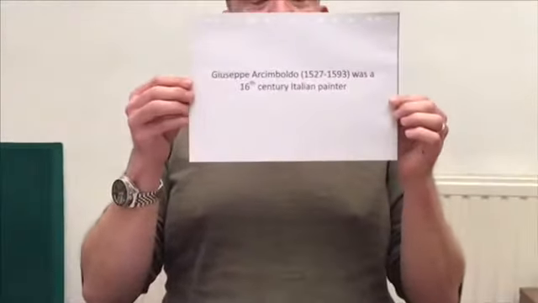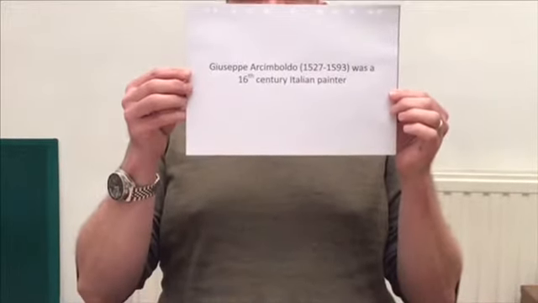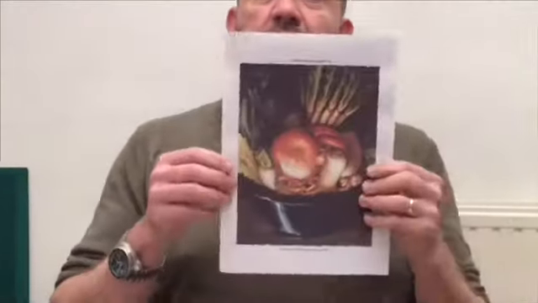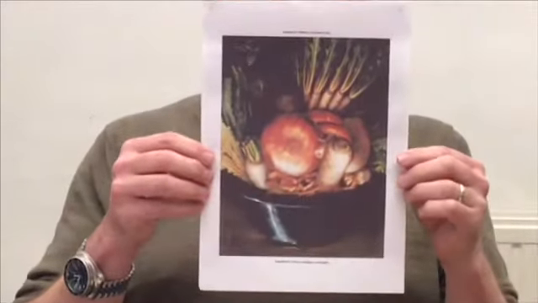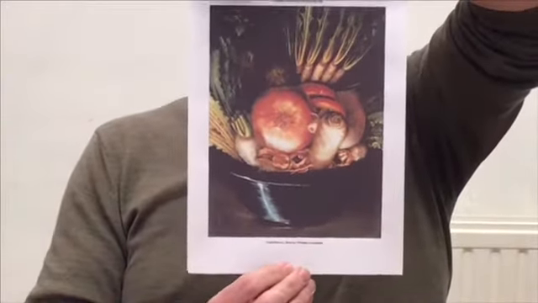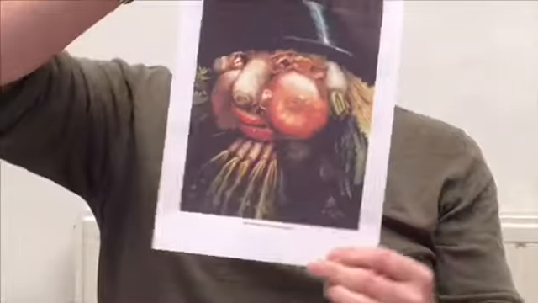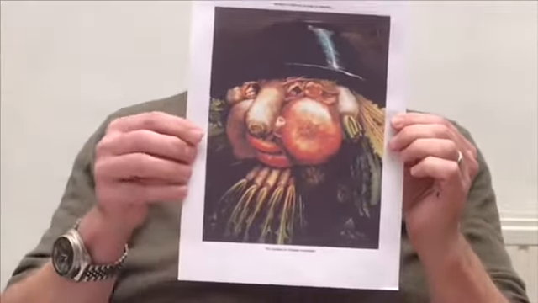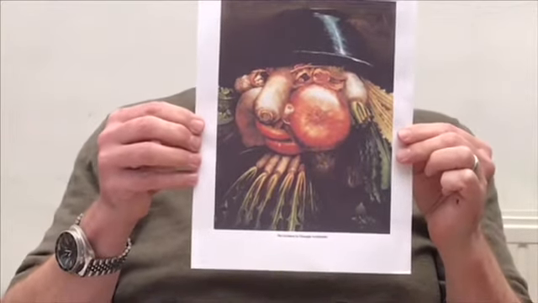Okay, so Giuseppe Arcimboldo was a 16th century Italian painter. What Giuseppe Arcimboldo did was create paintings using objects. So, if we look at this painting, what looks to be vegetables in a bowl, if we turn vegetables in a bowl upside down, we see a portrait called The Gardener.